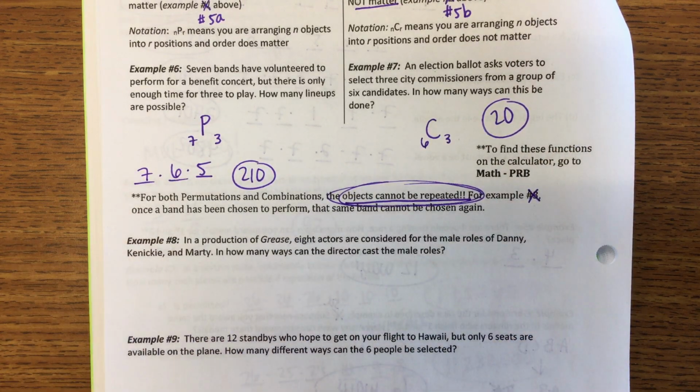Okay, example 8. In a production of Grease, 8 actors are considered for the male roles of Danny, Kenickie, and Marty. In how many ways can the director cast the male roles? So first thing we have to ask ourselves is, is this a permutation or a combination? Combination. Permutation. Okay, I hear both. So, what do we think and why? Chris, what do you think? I think it's a combination because it doesn't matter who goes to Danny, who goes to Kenickie, and who goes to Marty.